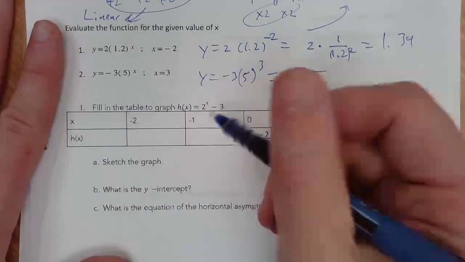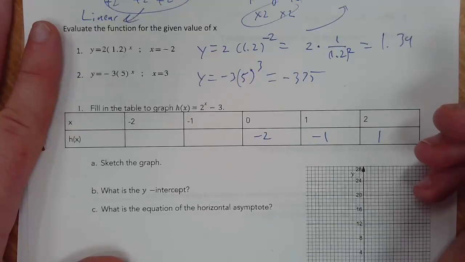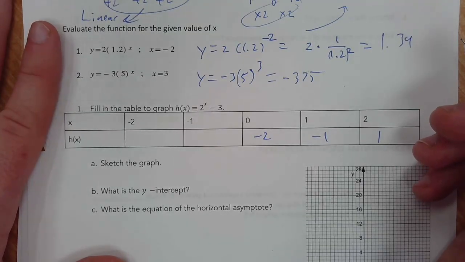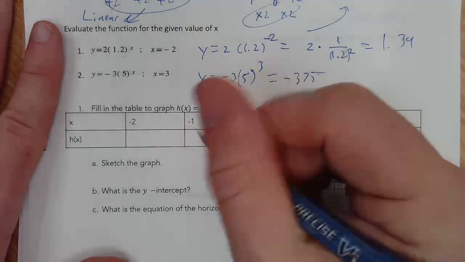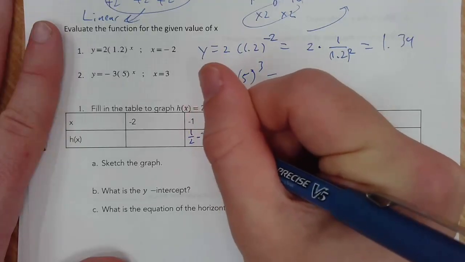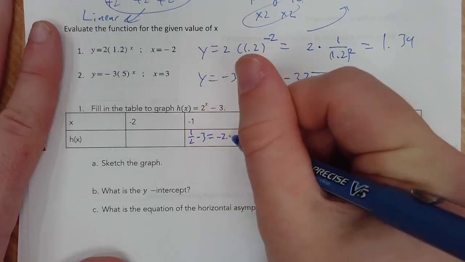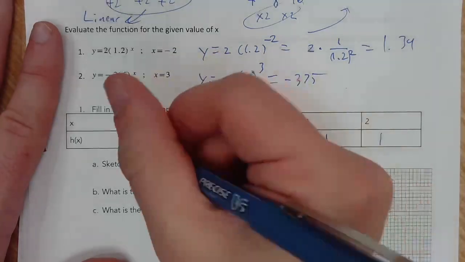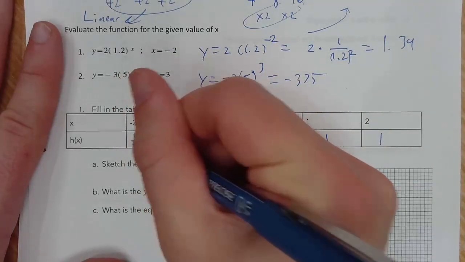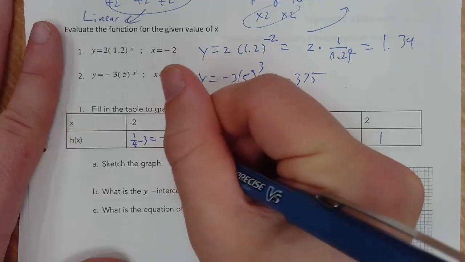Then back here, 2 to the negative 1, guys. So important. 2 to the negative 1 is 1 over 2. So this is 1 over 2 minus 3. You could use your calculator for that, but that's negative 2.5. And then this would be 1/4 minus 3, which is negative 2.75.